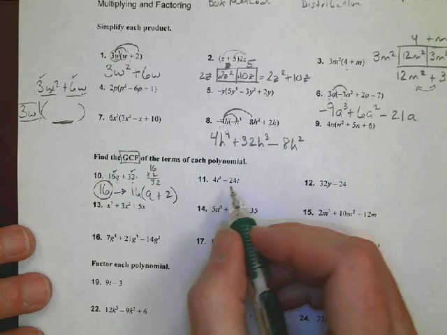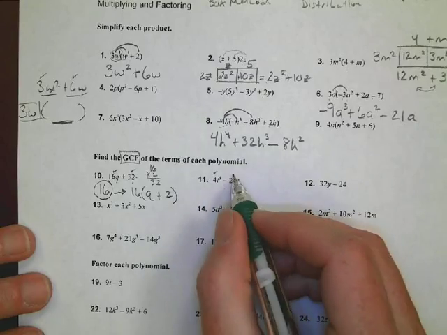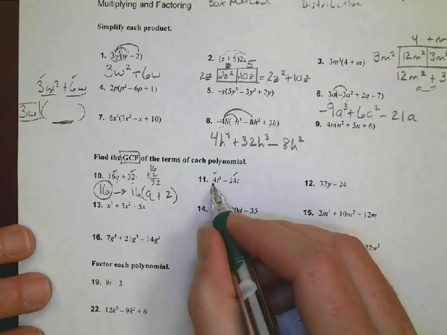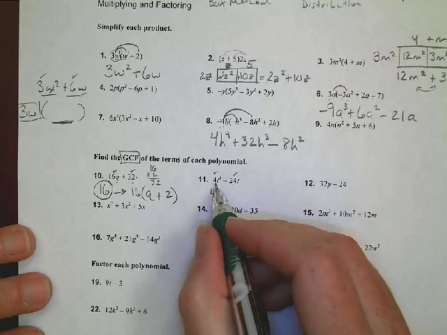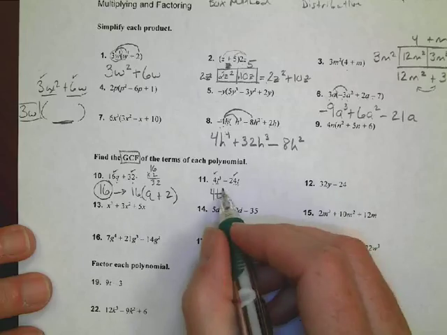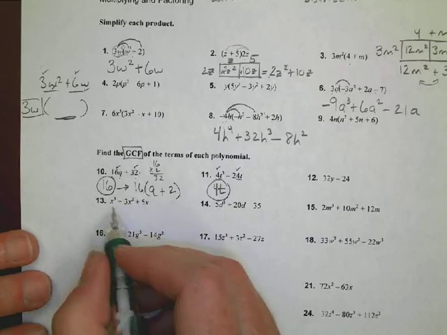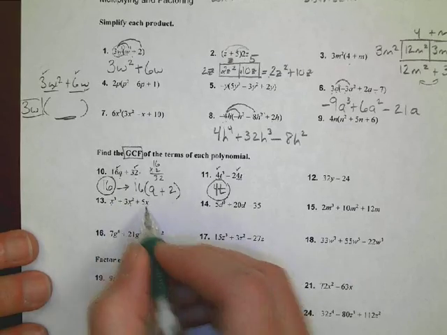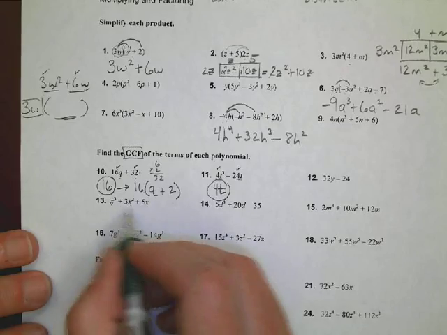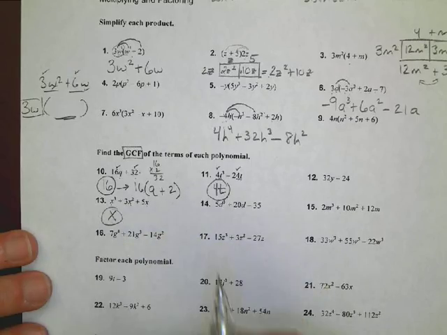So when I look at number 11, I know that I see a 4 here, and I know 4 also goes into 24, 4 times 6, so I can definitely take a 4 from both terms. I see this has a t to the third and a t there, so I can definitely at least take one t out of both terms, and that becomes my greatest common factor. If I look at number 13, I see there's x and x and x. I don't see any whole numbers or leading coefficients that are in common there besides 1. And so the only thing I can actually take out of this is one of the x's. That's all I could take out.